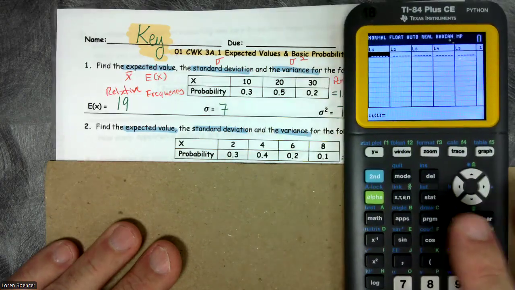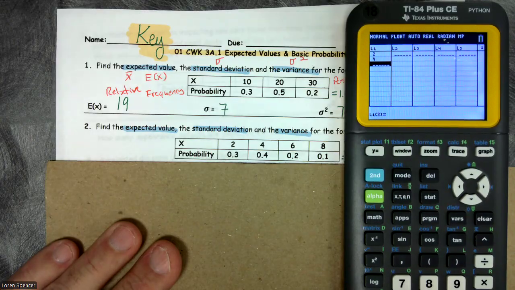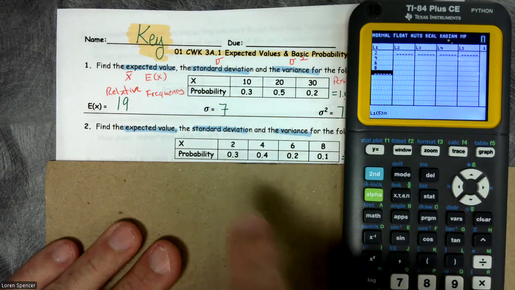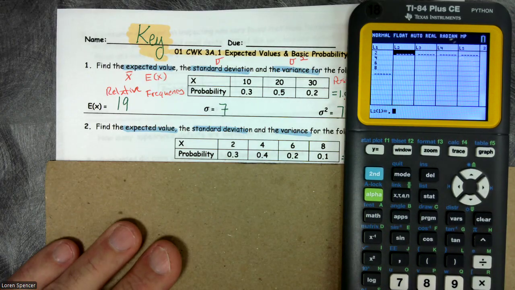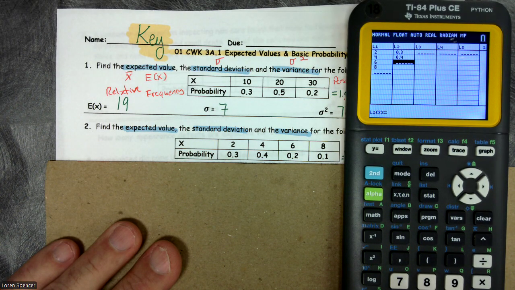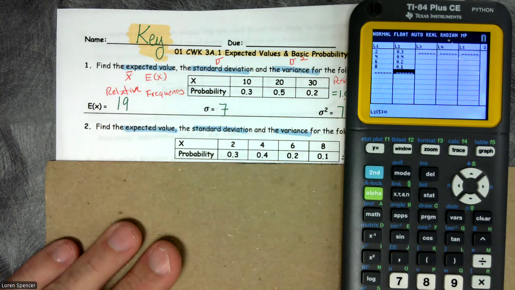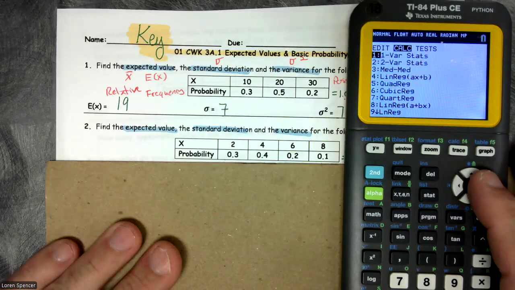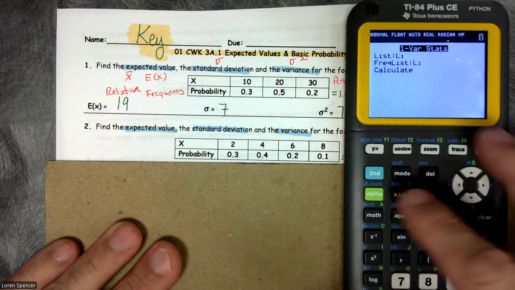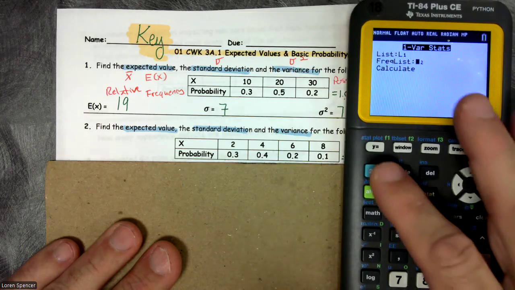And our X values are 2, 4, 6, and 8. Those are the things that could occur. The chance that you get a 2 is 0.3 or 30%. The chance of a 4 is 40%. The chance of a 6 is 20%. And the chance of an 8 is 10%. Once again, we press Stat, arrow to Calc, One Variable Statistics. Already have L1 and L2 highlighted. If you don't, it's blue 1 and then blue 2.